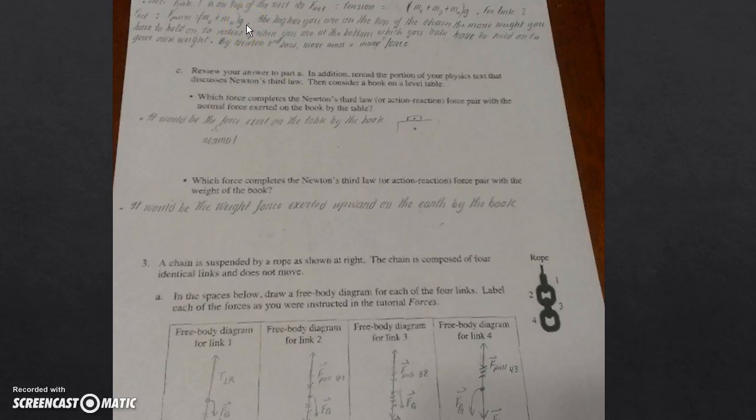So the higher you are on top of the chain, the more weight you have to carry, whereas when you're just at the bottom, you only have to carry your own weight. And by Newton's second law, force equals mass times acceleration. So basically, the more mass you have to carry, the bigger the forces that you're going to have.